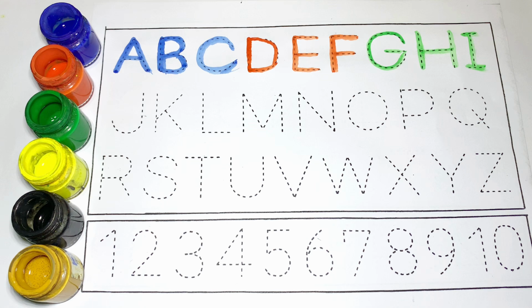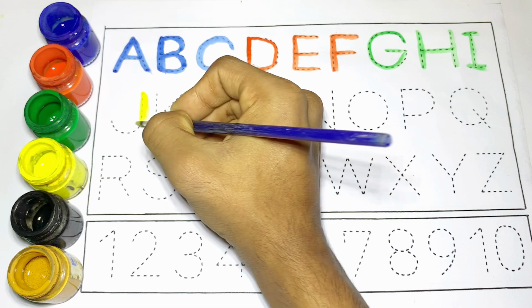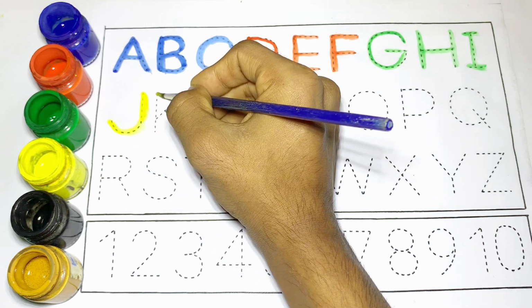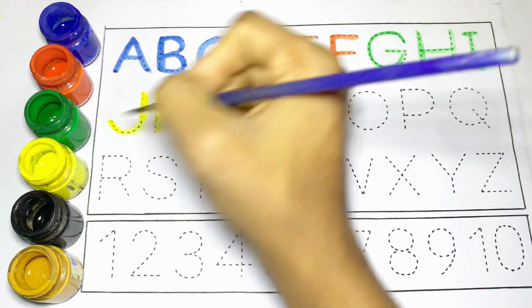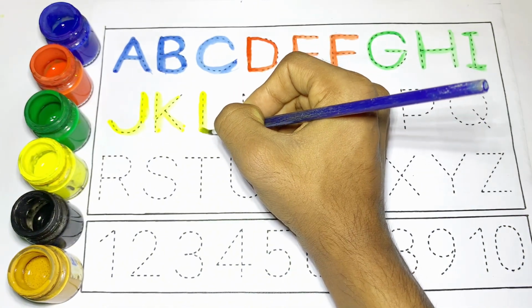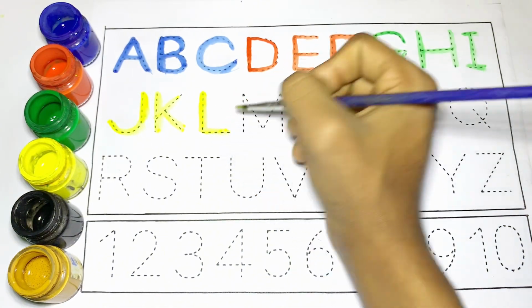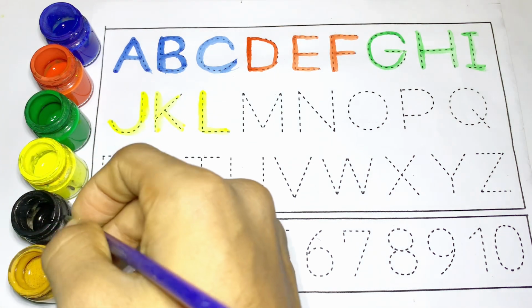Kids now draw J. J for joker, J for jackfruit, and use yellow color. K. K for kite, K for king. Kids again use yellow color and draw L. L for lion. Kids now draw M. M for moon. The alphabets of M, and use black color.